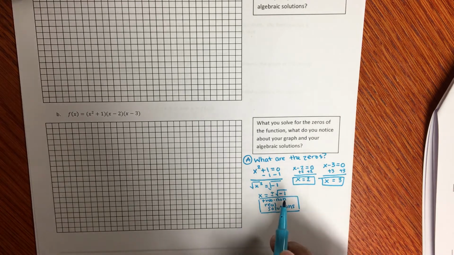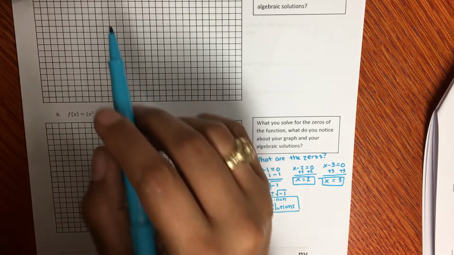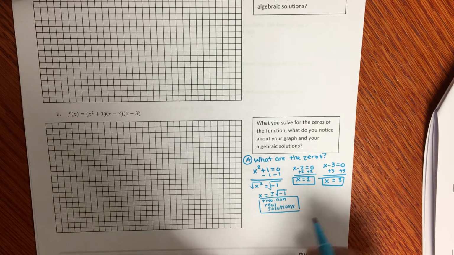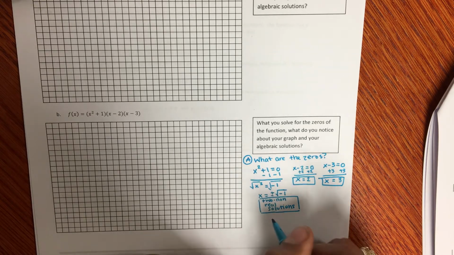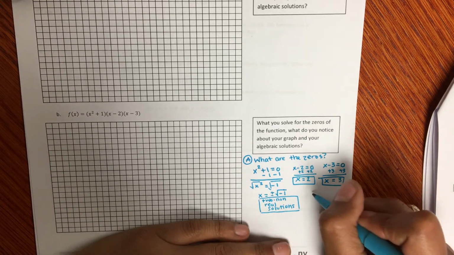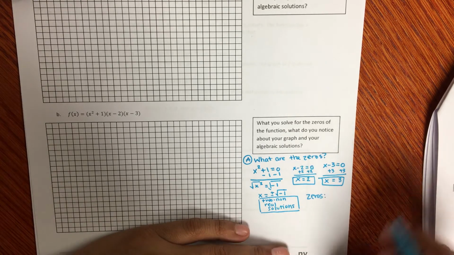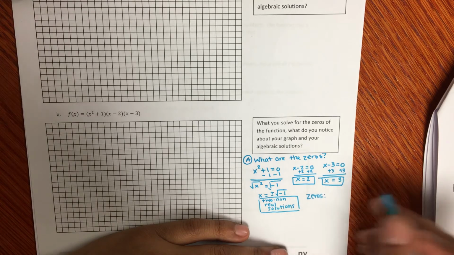So moving on to the next question, we have what are the solutions, right? So the solutions again would be, in this case, actually our zeros are only 2. Our zeros are only our real solutions. So zeros are only 2 and 3.